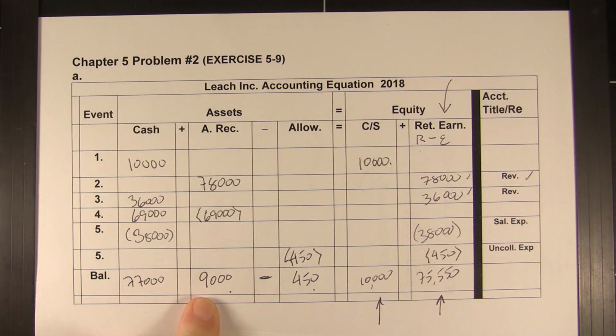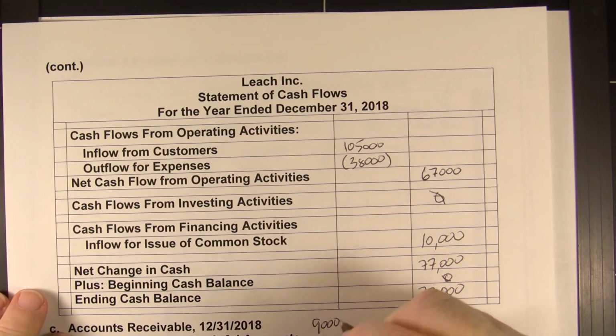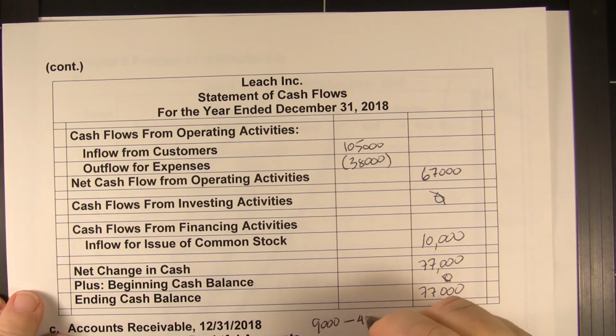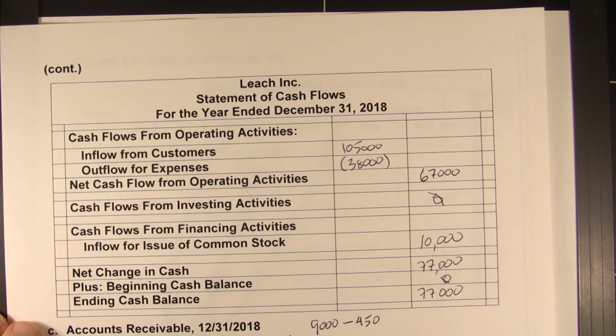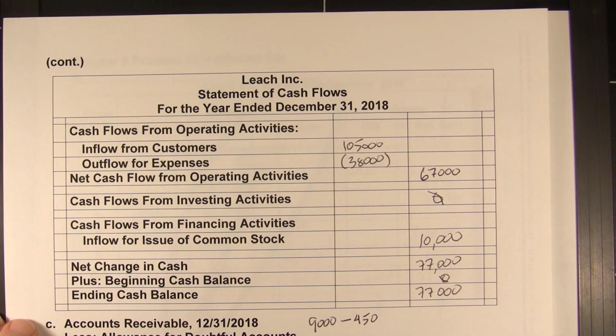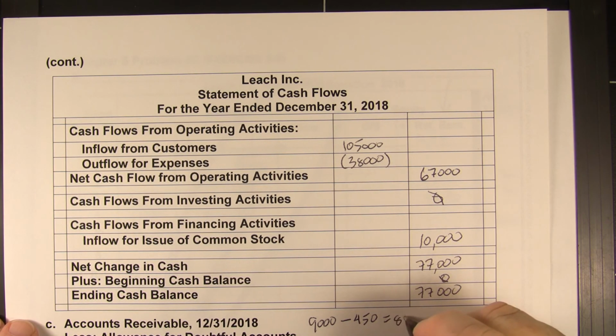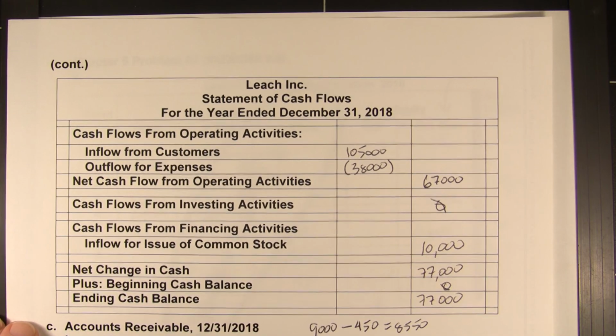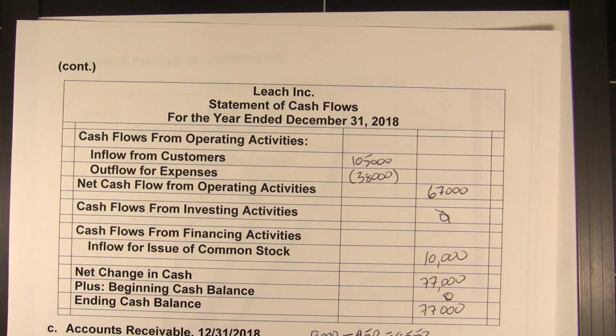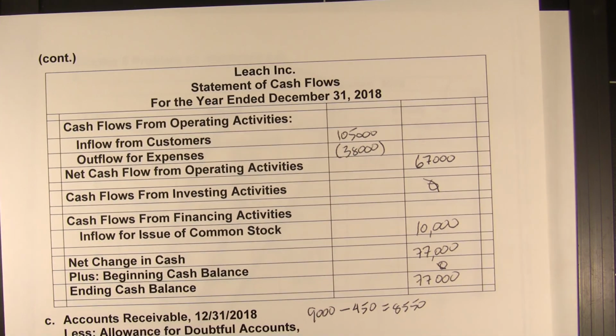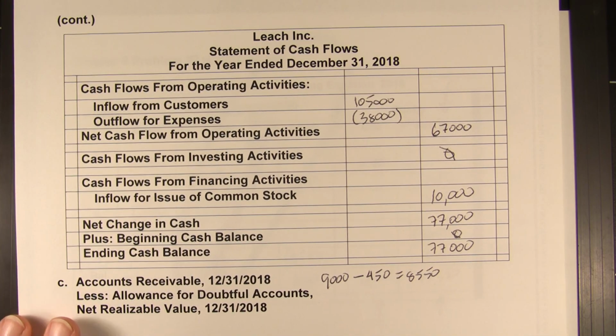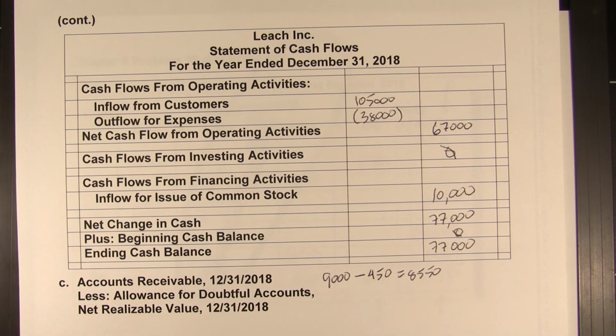Accounts receivable $9,000 minus the allowance, and this is just the definition. You just gotta stick this in your head. And the net realizable value of accounts receivable is $8,550. So that was year 2018. We'll start all over again for 2019 on the next video. See you there.